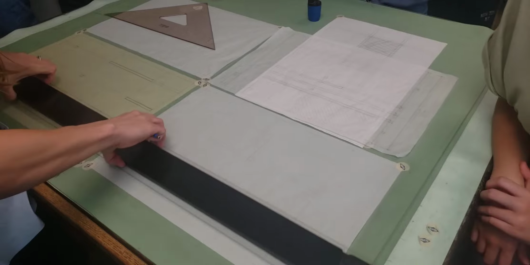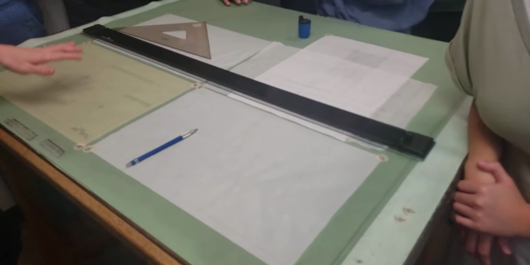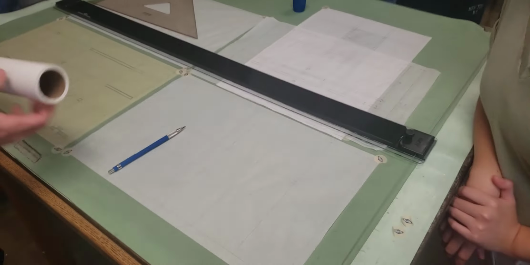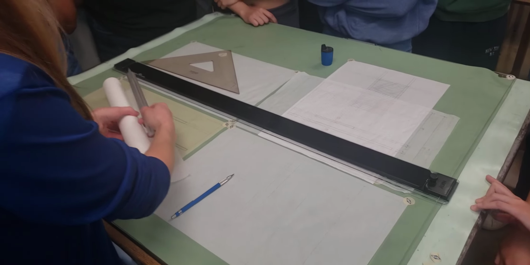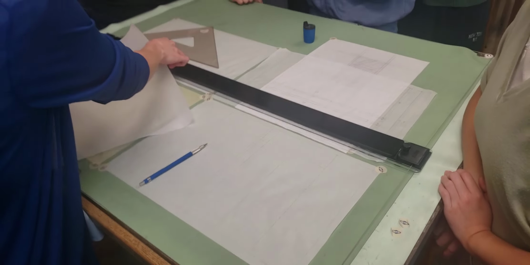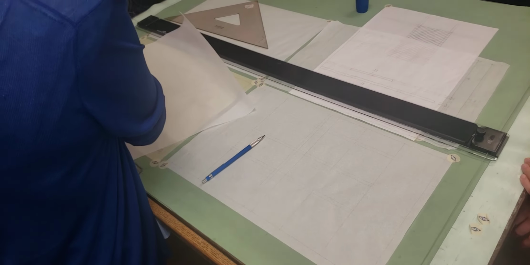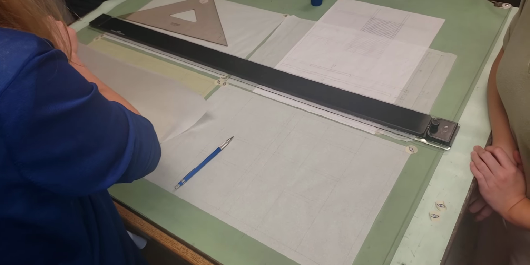The cross-section will incorporate a bridge. Students will need to select a roll of trace. You're going to have an overlay piece of trace, and you're going to think through schematically. Schematically meaning you're not going to get it all drawn or detailed out. You're going to think through a location for your bridge and your stair in plan, okay?